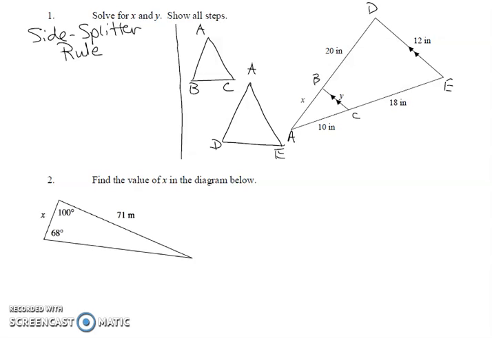So problem number one, you're solving for x and for y. X can be best done using what's called the side splitter rule. So we could take this pair of sides here and set up a proportion where x goes to 20 and 10 goes to 18.